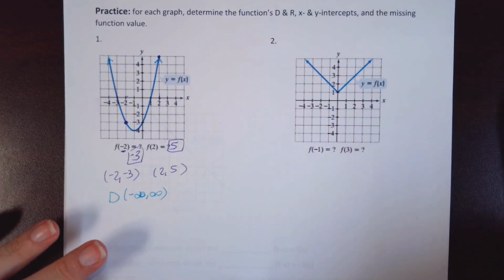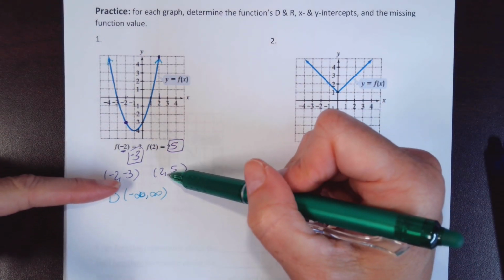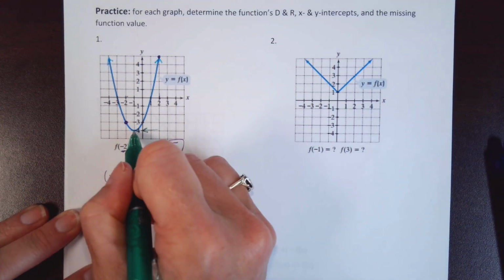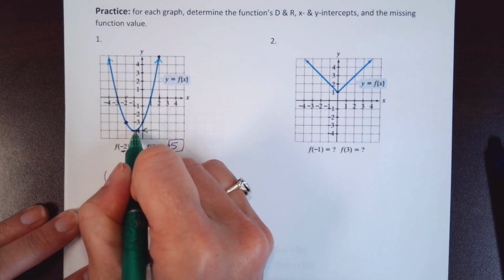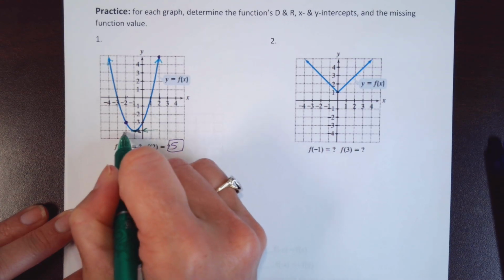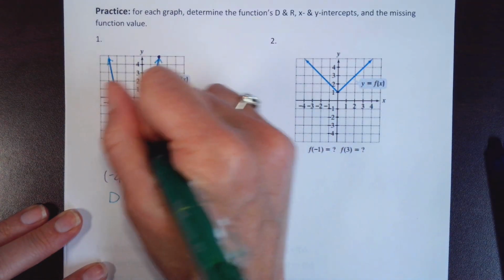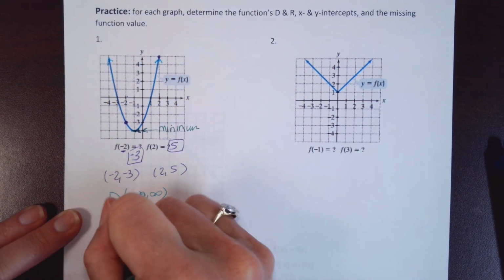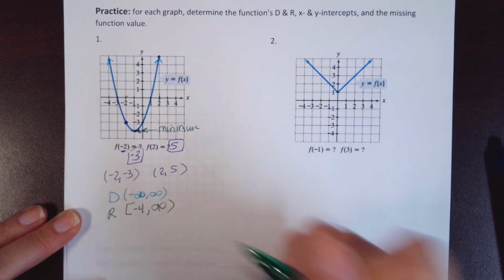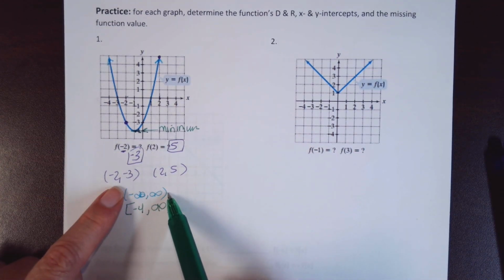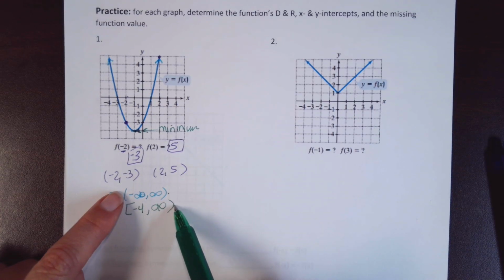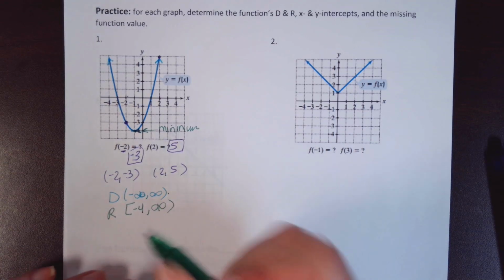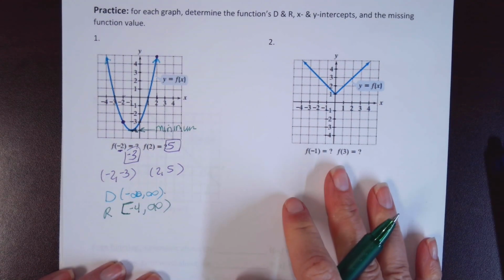My range is my set of y values, though. I start at the bottom and I work my way up, and my range does not start until right here. This is the first place I see my function graph start. That's at negative 4. I have a lower limit. This is a minimum value. So my range starts at negative 4 and it goes up forever. Notice that if I'm doing infinities, it's always curved parentheses because I never get there. If I'm doing a value that is included and it's a limit, then I use square brackets for my interval.